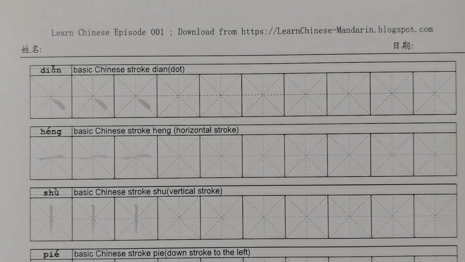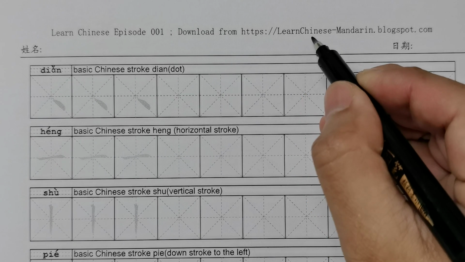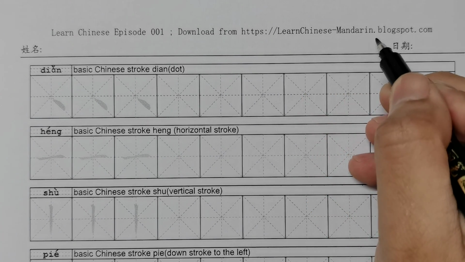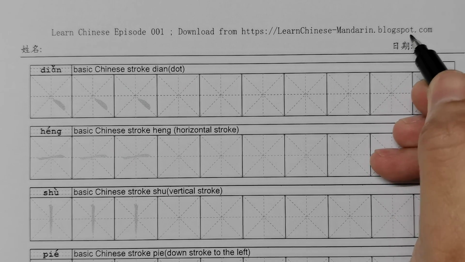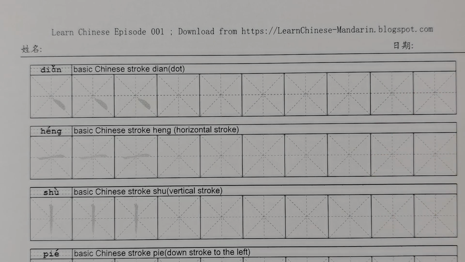Okay friends, welcome to Learn Chinese episode 1. Remember you can always download this free worksheet on this website. It is called Learn Chinese-Mandarin.blogspot.com. So remember there is a blogspot here. Today we are going to learn basic Chinese strokes.